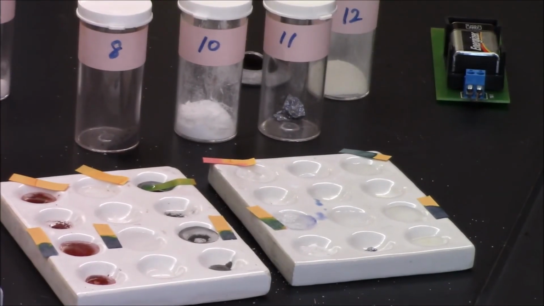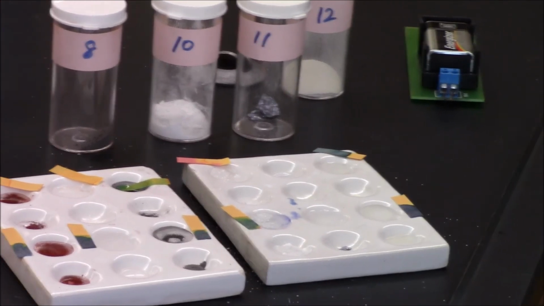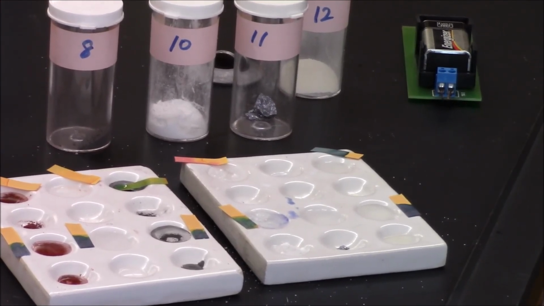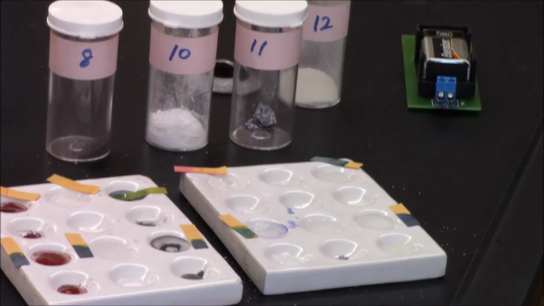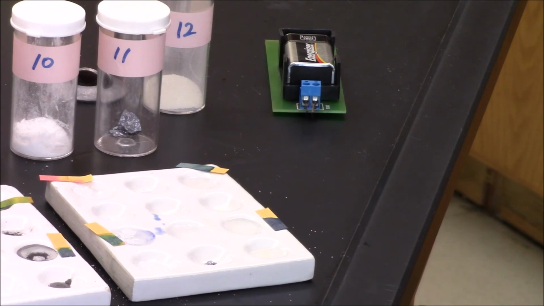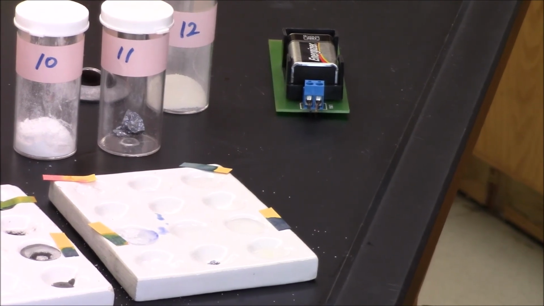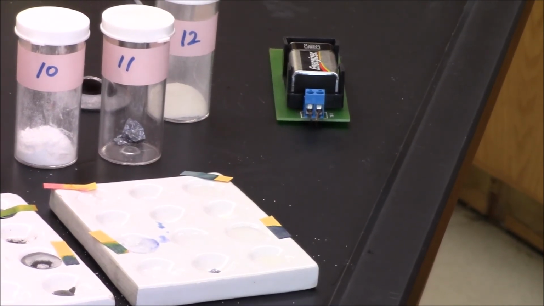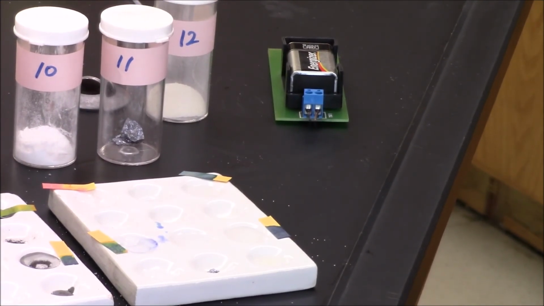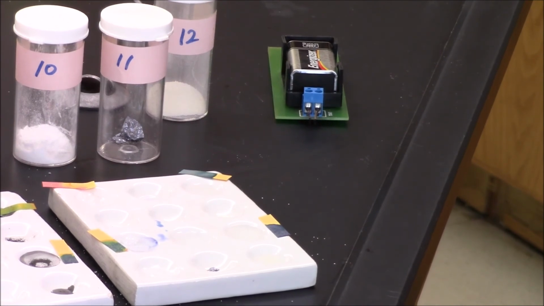Number 10 had a slight reaction. You can see that it's green in color and not blue. I didn't check number 11 because it doesn't dissolve. And number 12 continues to be a base. I really didn't even have to check that one. Last round of tests will include conductivity as a solid and reactions with an acid.